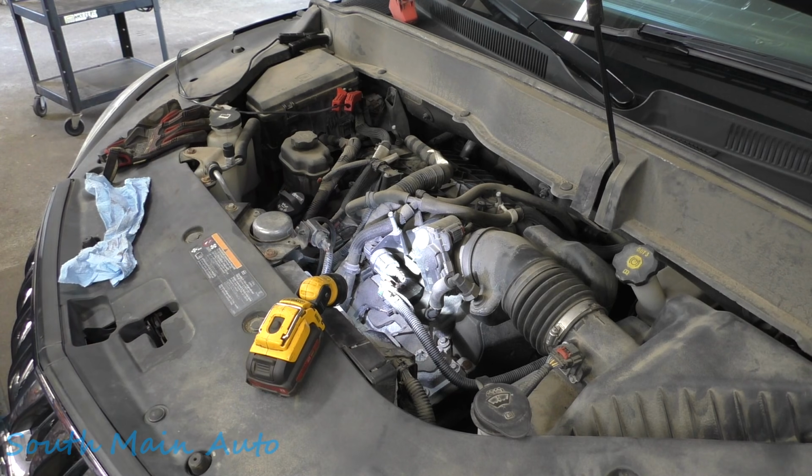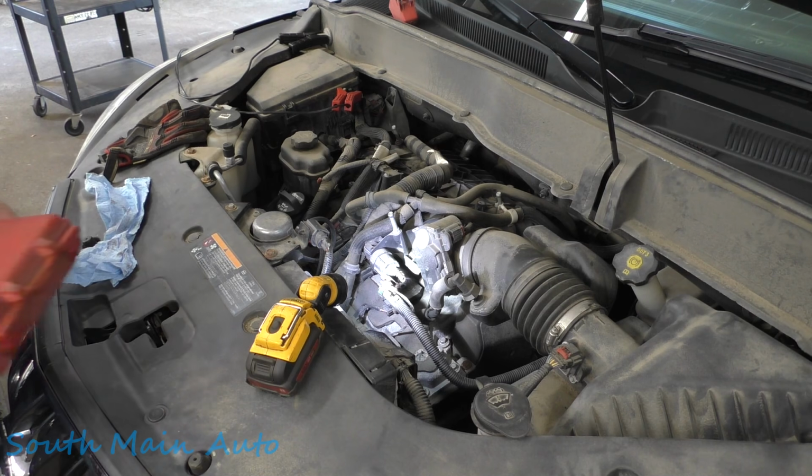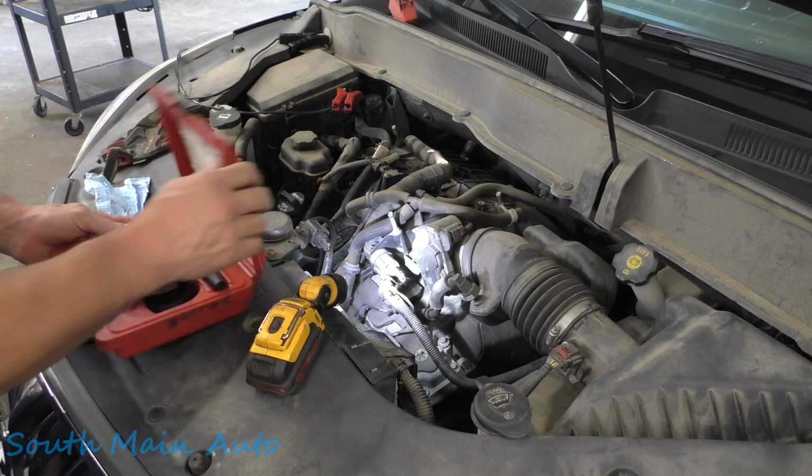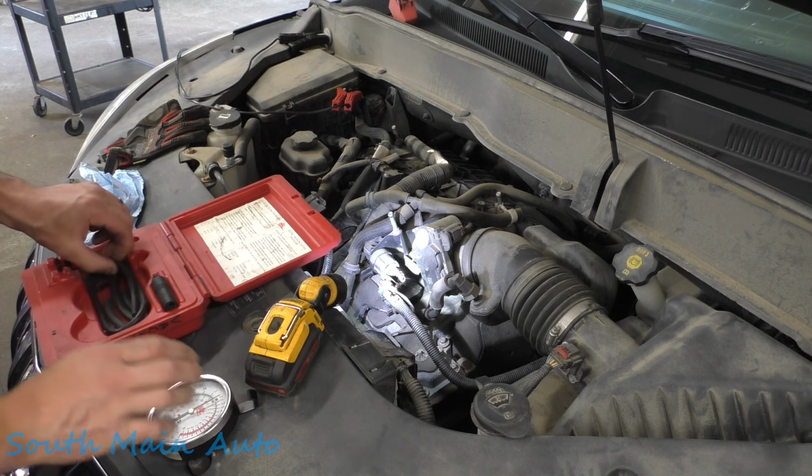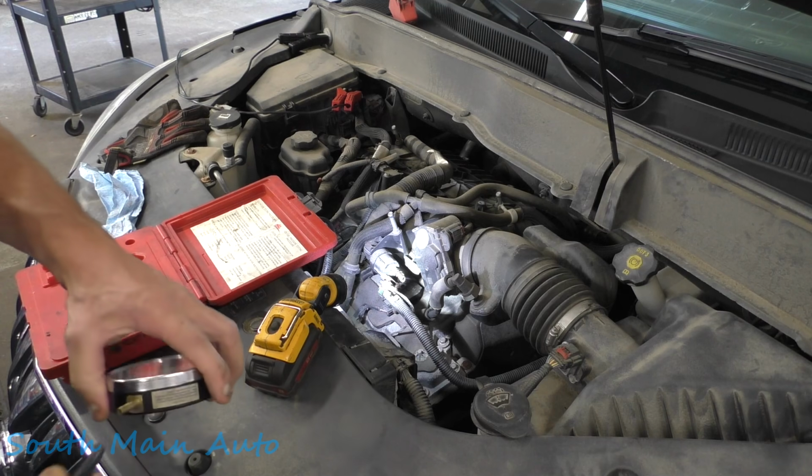So let me see if I got a vacuum gauge here. There we go. Let me get it out of my toolbox. I don't use this baby too often. We'll hook it up, and you guys should be able to see the vacuum on it, providing it's still broken.